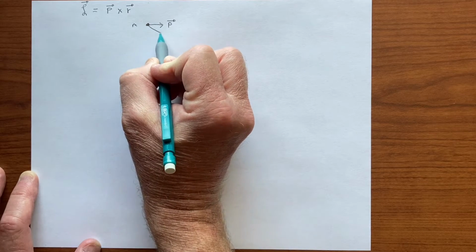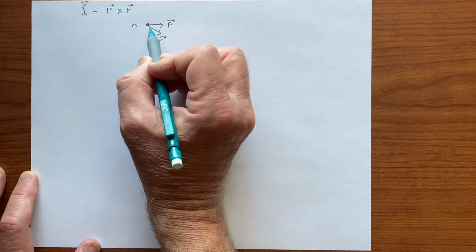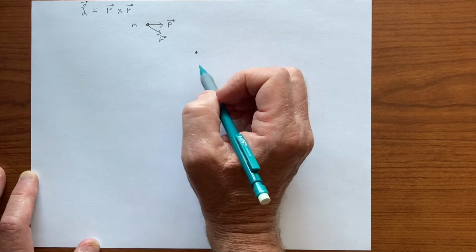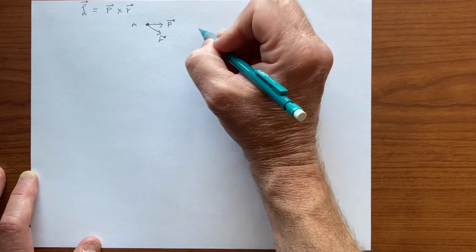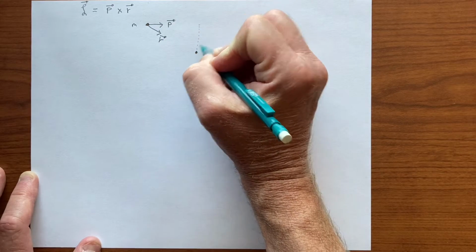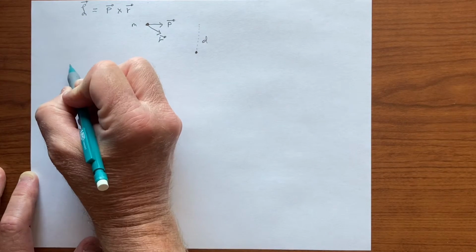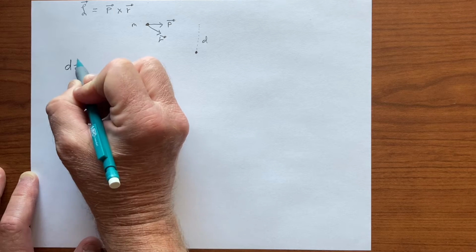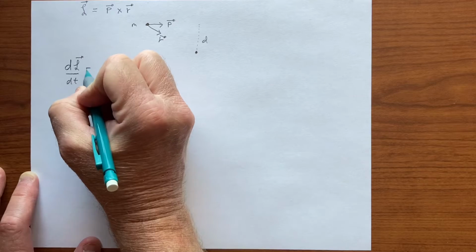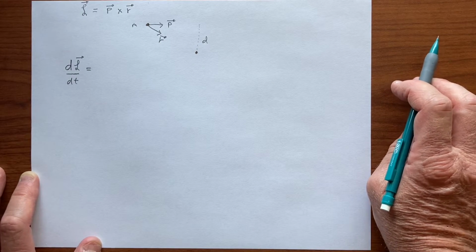So the r vector is pointing from the location of the particle, which is the origin of the coordinate system in this definition, to that point. And let's say the object just keeps going this way, and maybe there's a distance here, d. So we know that the angular momentum is not changing in time because there are no external forces, and therefore there are no external torques.